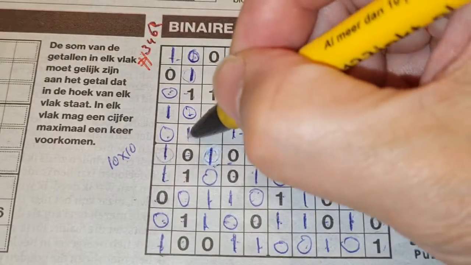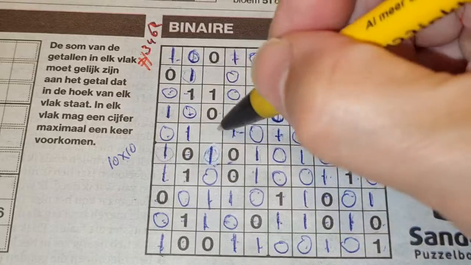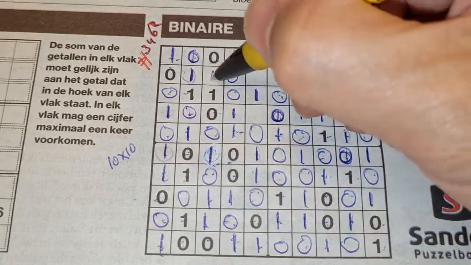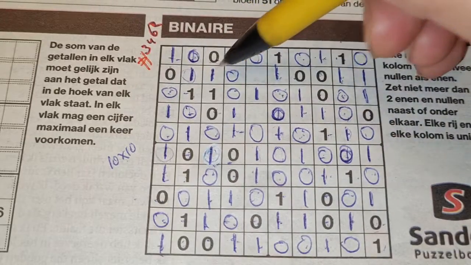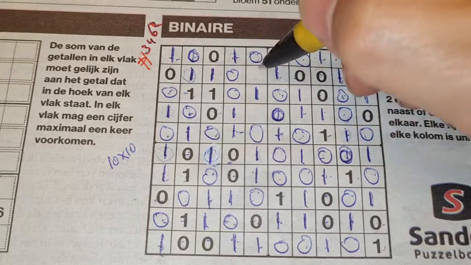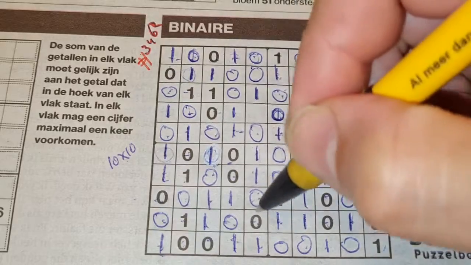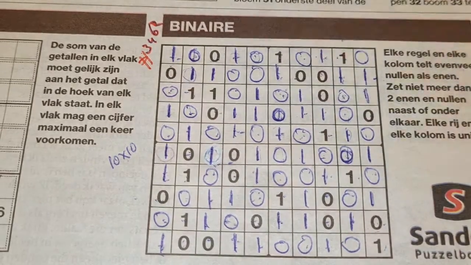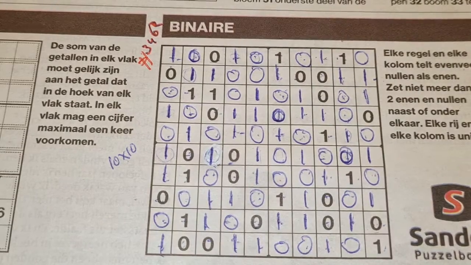Between two O's comes a 1. Between two ones comes an O. 1, 2, 3, 4, 5 O's. So the rest are ones. 1, 2, 3, 4, 5 ones. So the rest are O's. 1, 2, 3, 4, 5 O's. So the rest are ones. Finished in 6 minutes. All right.